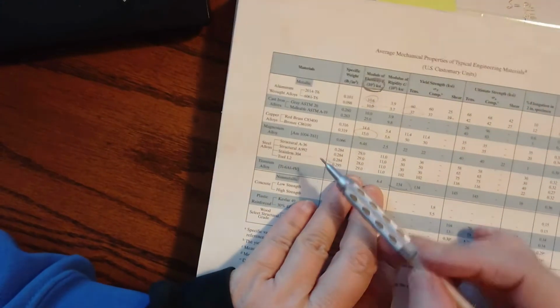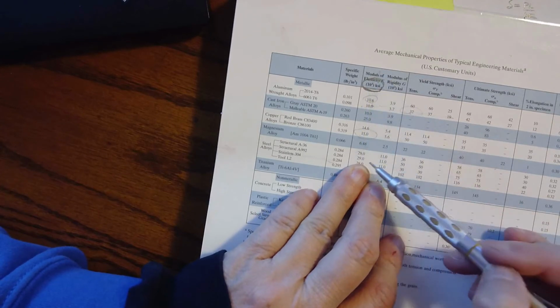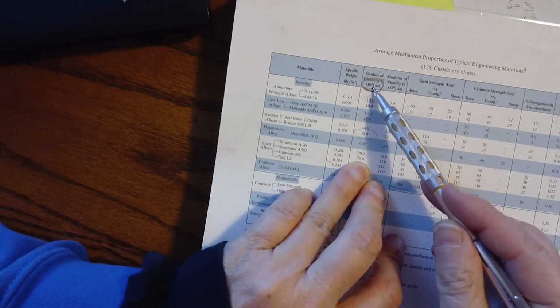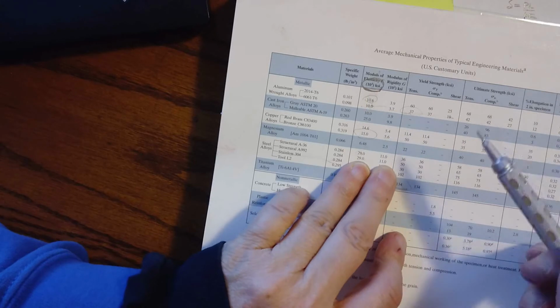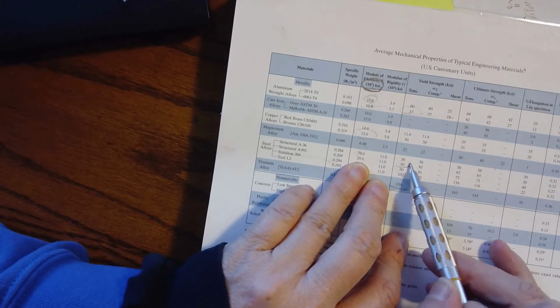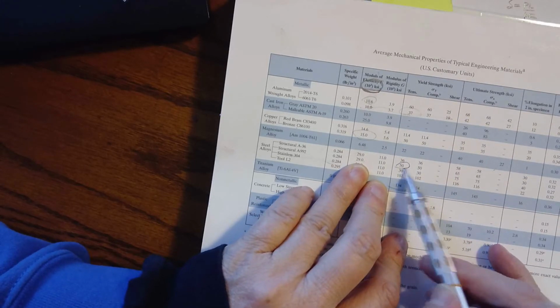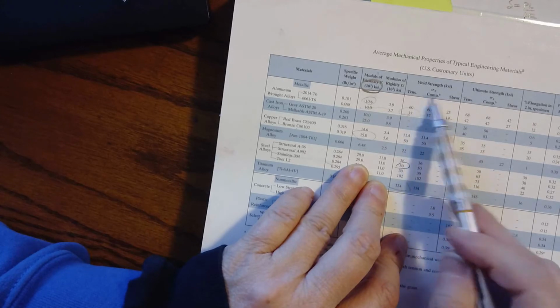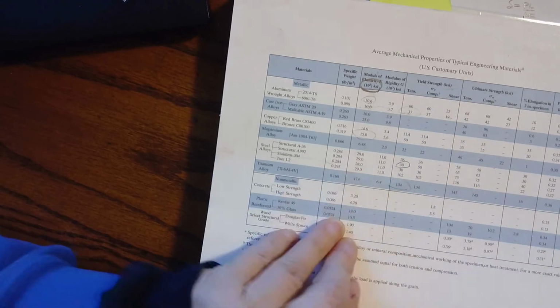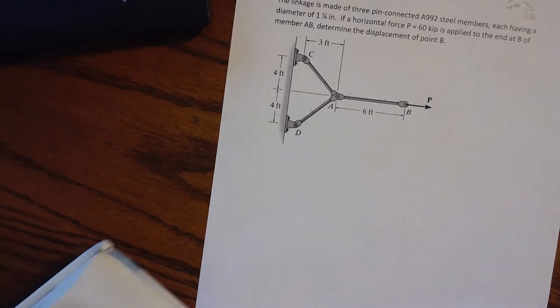Okay, so if I'm coming across A992, my modulus of elasticity is 29.0 times 10 to the third KSI. And my yield strength, that looks like 50, whether it's in tension or compression, and that's also KSI. So we have a yield stress of 50 KSI.